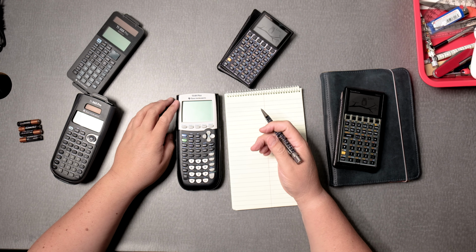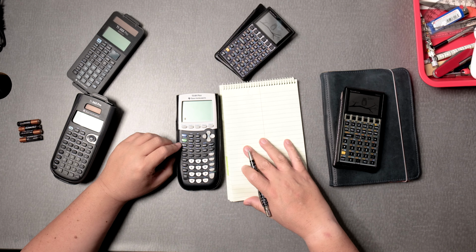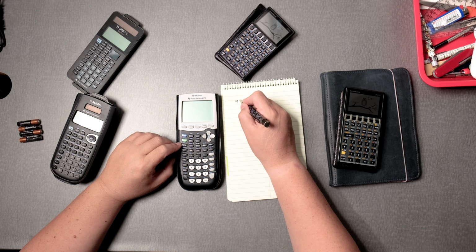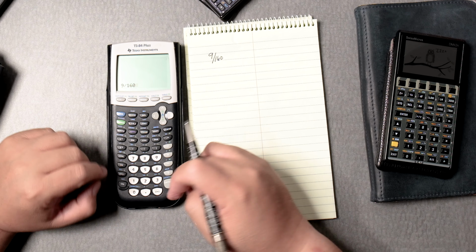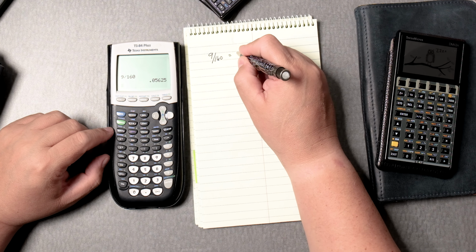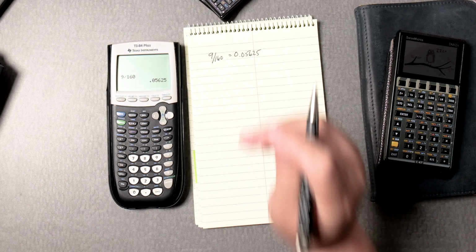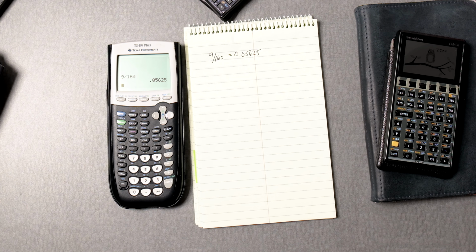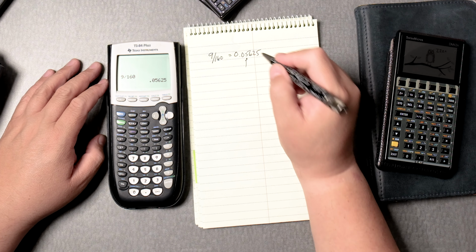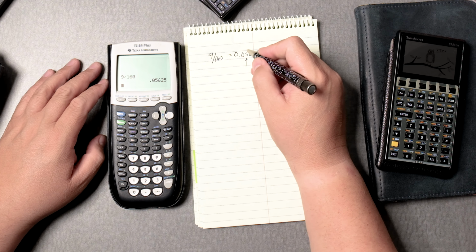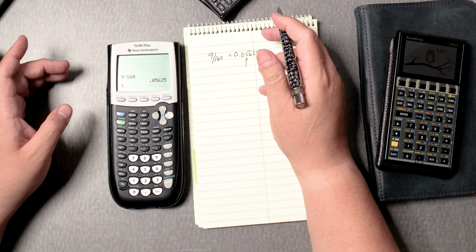So this is the TI-84 Plus, and I've been asked a few times about something like this. Let's say I'm dividing 9 divided by 160. You press enter and you get an answer of 0.05625, right? And you want to round this at a certain place. Let's say where the 5 is, right? Tens, hundreds. So how would you do that on the calculator?